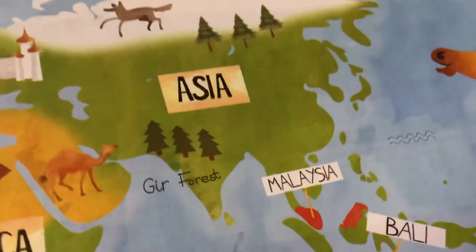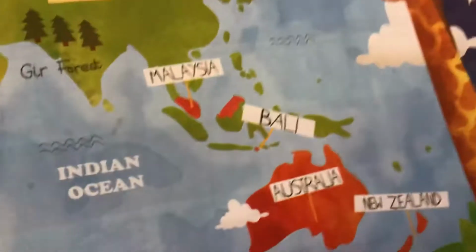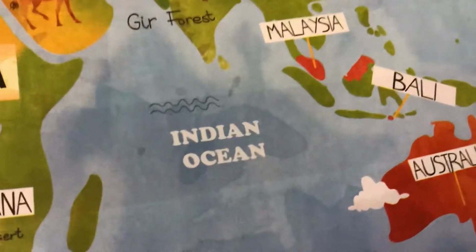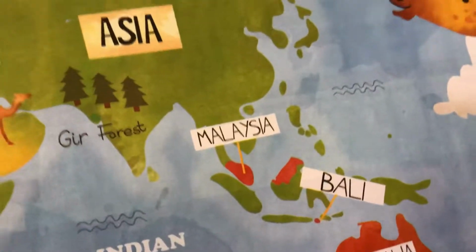So here we got the UK. Then we got the Arctic Ocean up here. Then we got Asia and the Gear Forest. This is the Indian Ocean, and here we got Malaysia. Also, we got the islands of Bali.